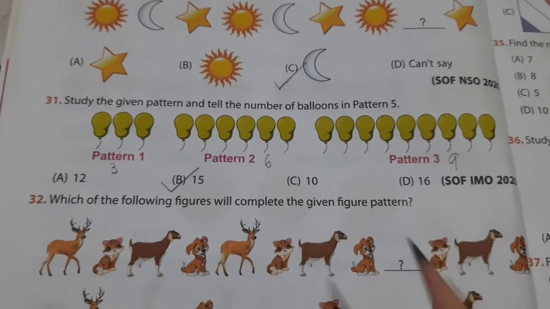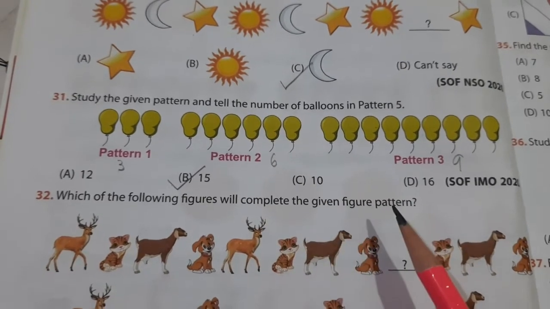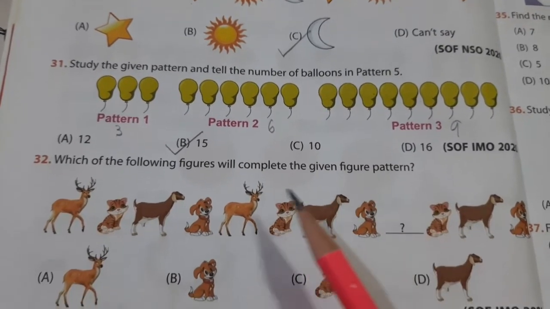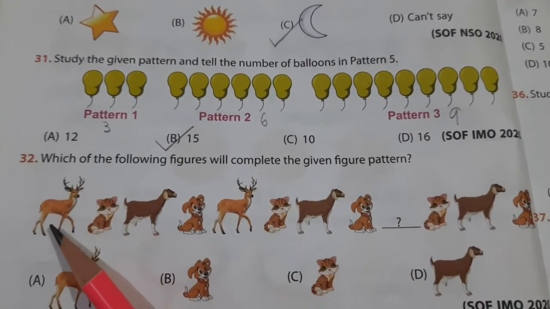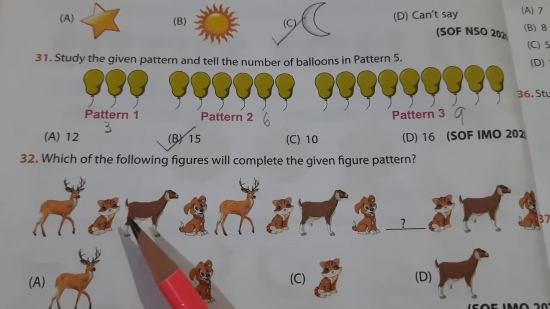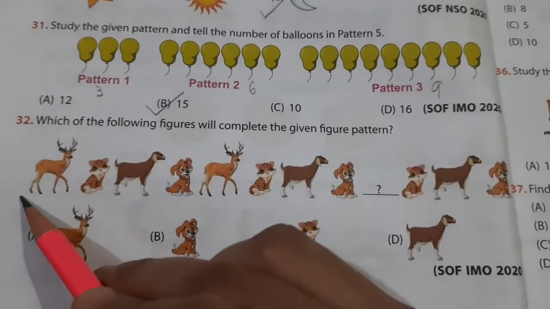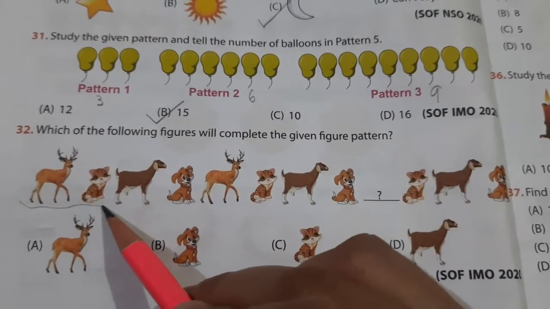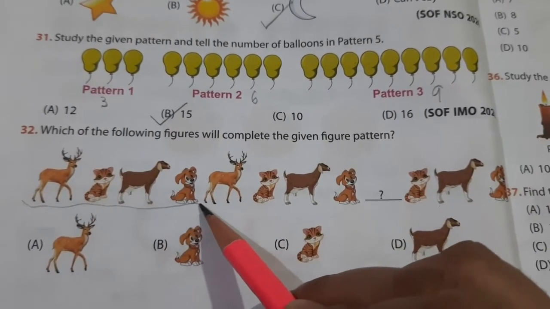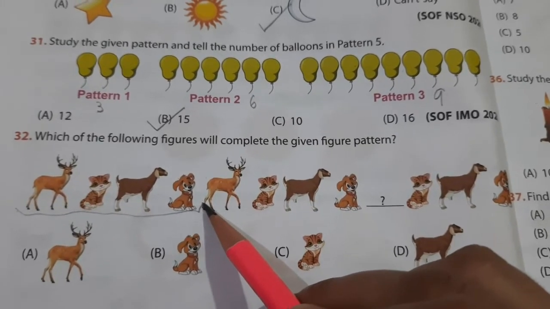Which of the following figures will complete the given figure pattern? Okay, so we have this pattern over here. Let's see where it starts repeating. So from here I have till here and stop. Now again a deer.